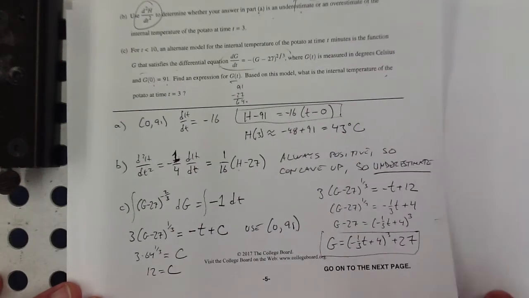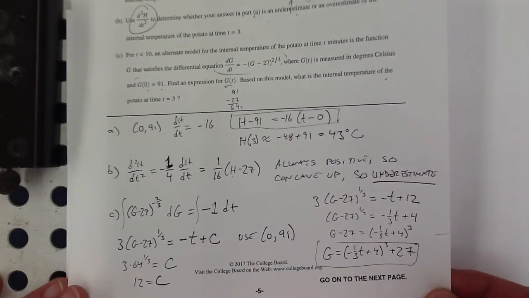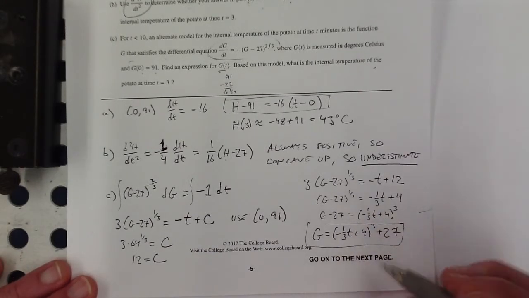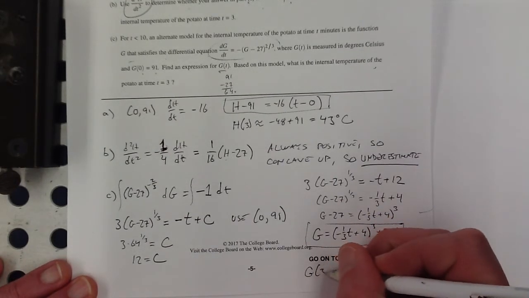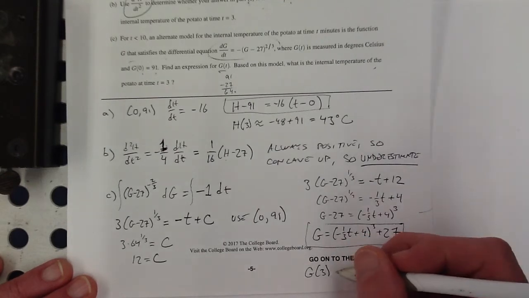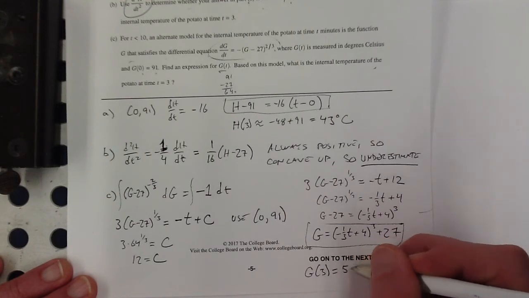And based on this model, what's the internal temperature of the potato at time 3? Well, g of 3 would be, plugging 3 into this, 3 times negative 1/3 is negative 1, plus 4 is 3. 3 cubed is 27, and 27 plus 27 is 54.